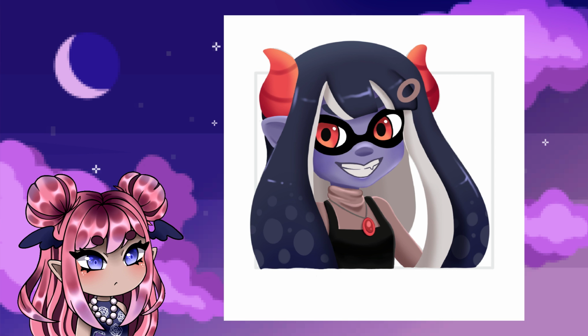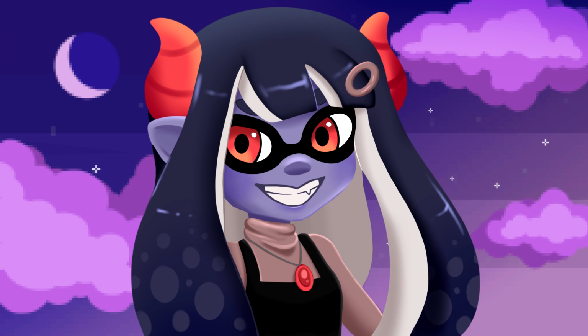And so the only thing I'll say is I think her hair is blending a little too much with her outfit there, but that's fine. Yeah, I did my best here, but that is Rin as a squid kid.